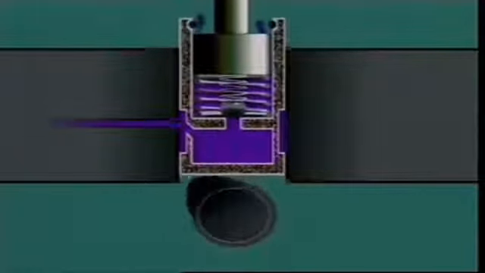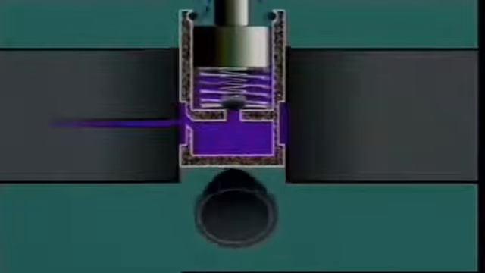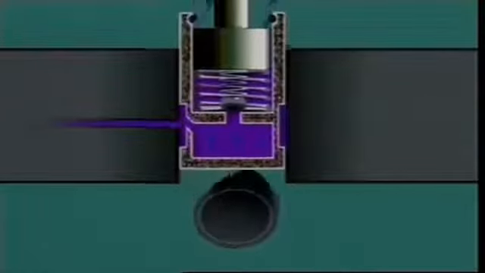The oil is assisted by spring tension to maintain zero valve clearance, but through a system of valves it's trapped in the lifter as the camshaft lifts it. Since oil is not compressible, the lifter acts like a solid lifter. When the valve is closed, any oil lost during the previous lift is replaced, and zero valve clearance is maintained.